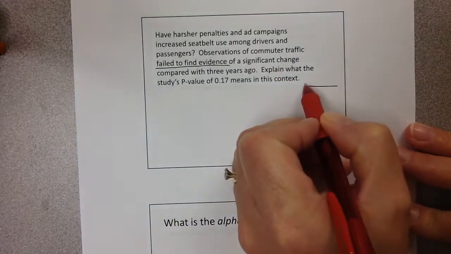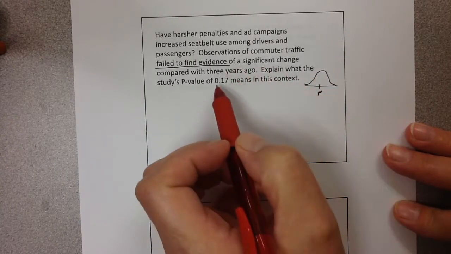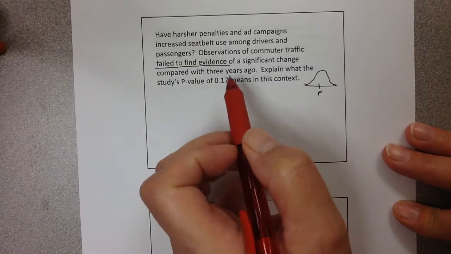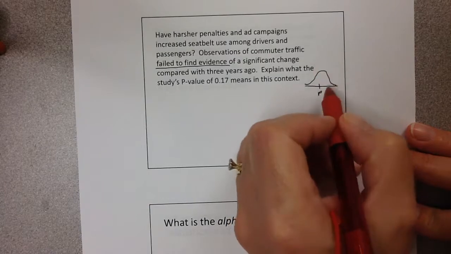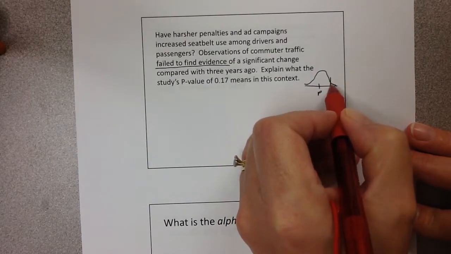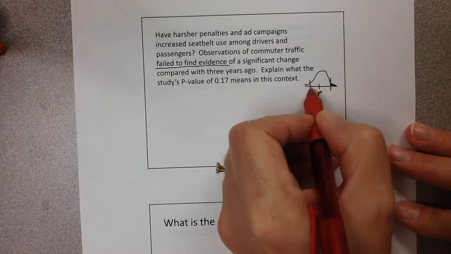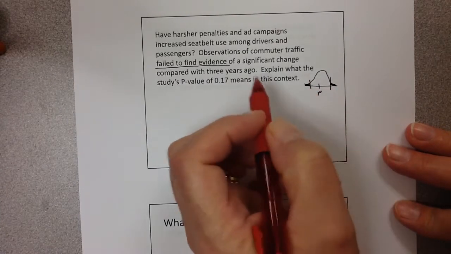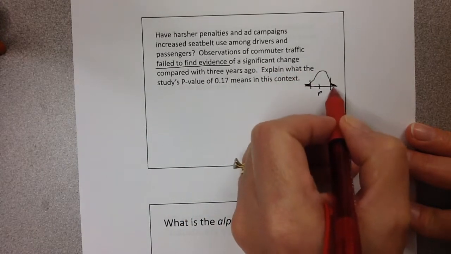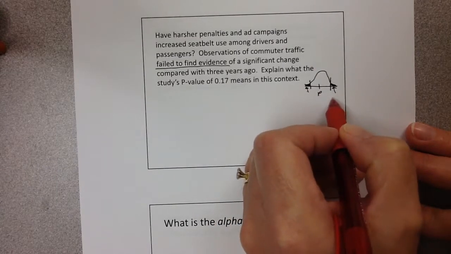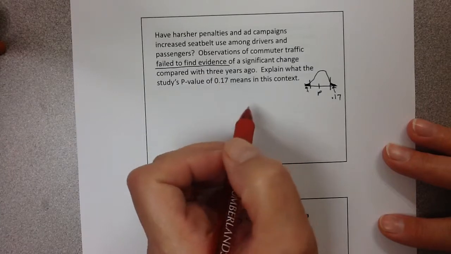Okay, so the big idea is we have some population percentage p, and then we took a sample, and that sample is looking for evidence of a change, either an increase or a decrease. So somewhere we picked up a sample that was either up here, higher than the true p, or down here, lower than the true p, because we're looking for a change, which means we could go either direction. So if we total up those two areas, we would get an area of 17%. That's what that p-value 0.17 means.